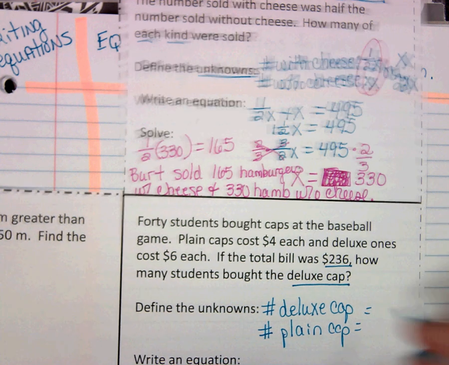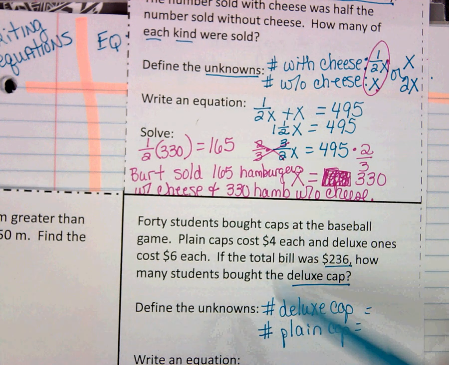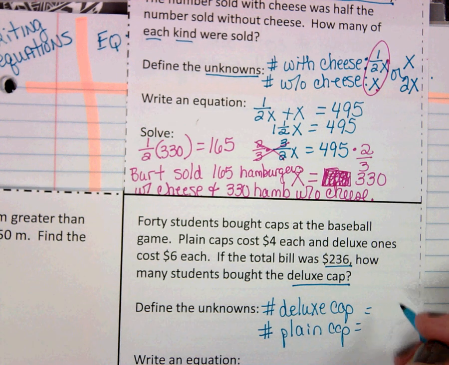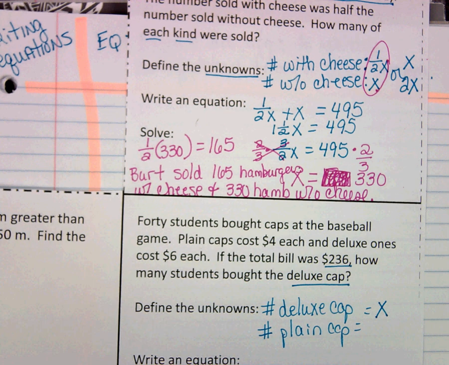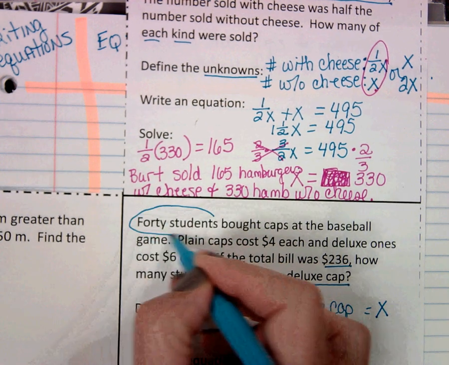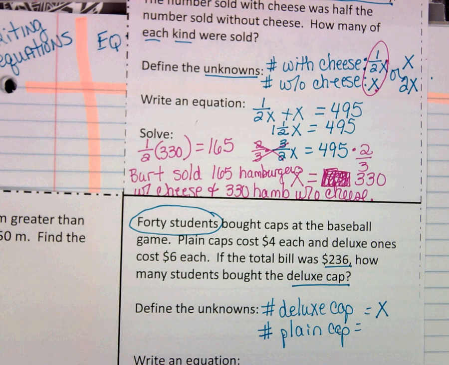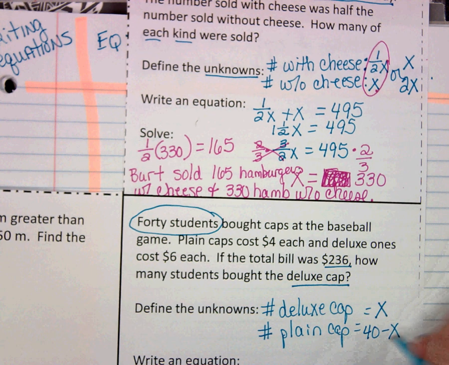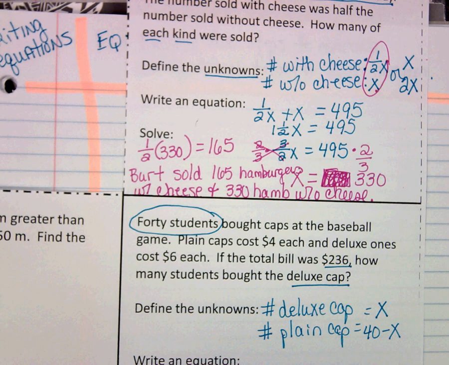Okay. Now, it doesn't really give us a comparison like it did in the first problem. So since we're looking for deluxe caps, let's go ahead and call it X. And so how do we know how to define plain caps? Well, if 40 students bought caps and X of them bought deluxe, wouldn't it make sense to say 40 take away the X, take away the number of deluxe, would equal how many plain caps? Think about that for a second.